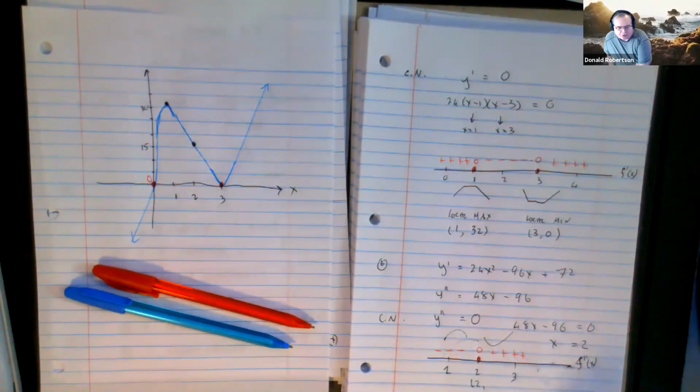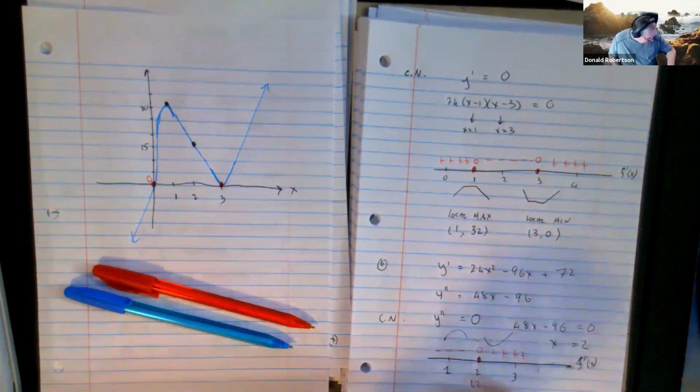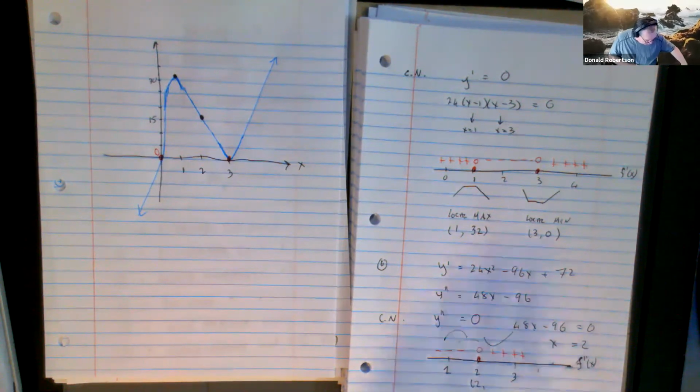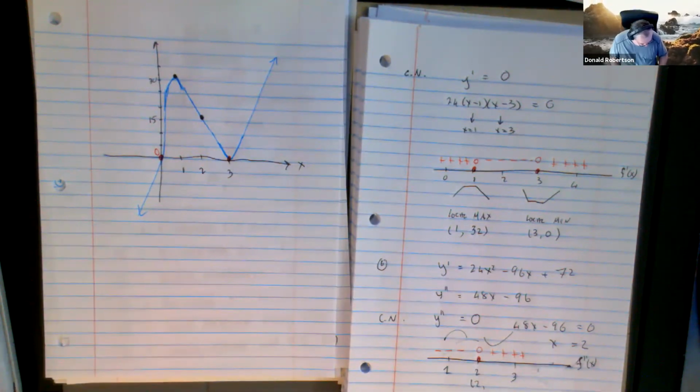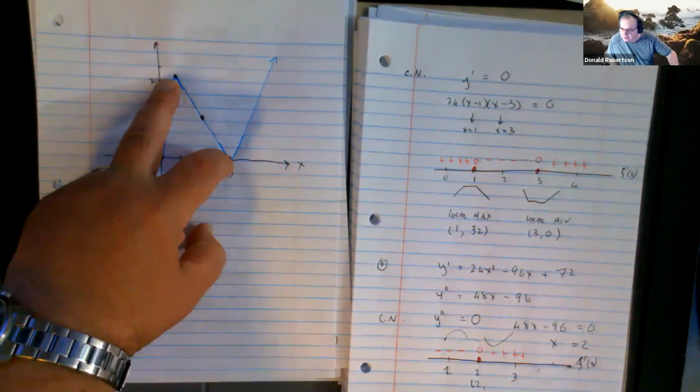And would you agree that the second derivative didn't really bring that much to the party? You kind of knew most of what you needed before then. And that is how you use calculus to help you sketch a polynomial. Really, what calculus allowed us to do was to find these two guys right now.